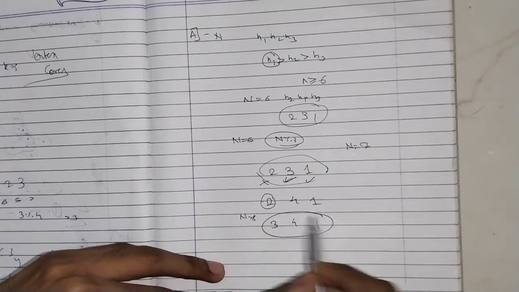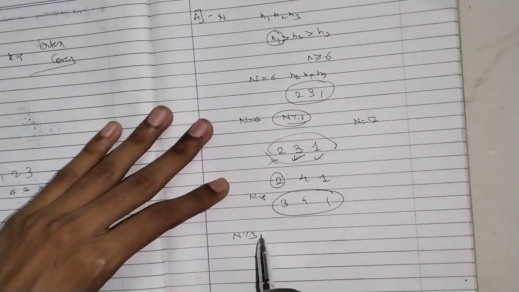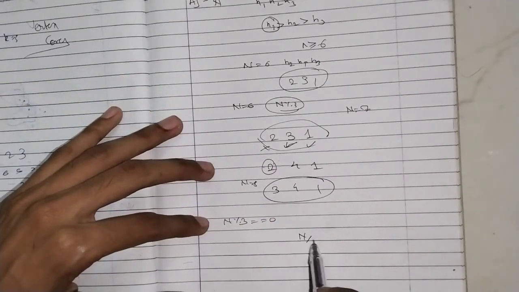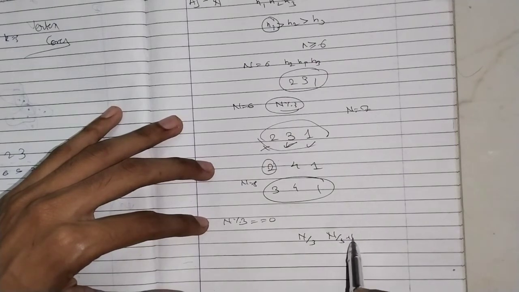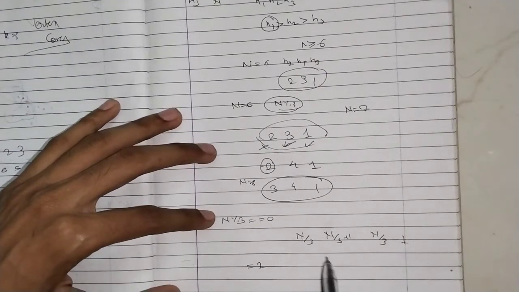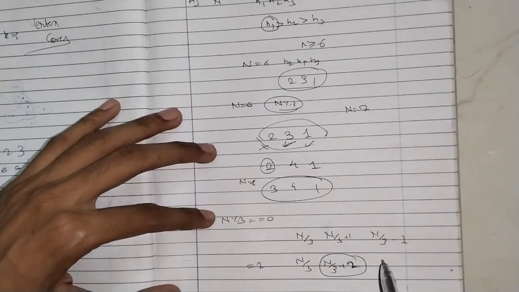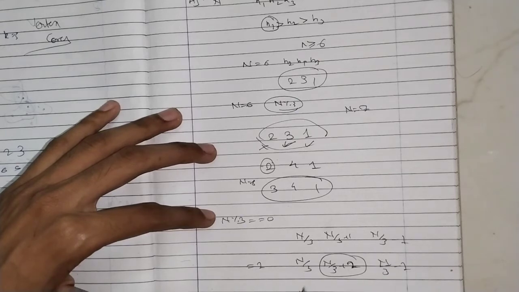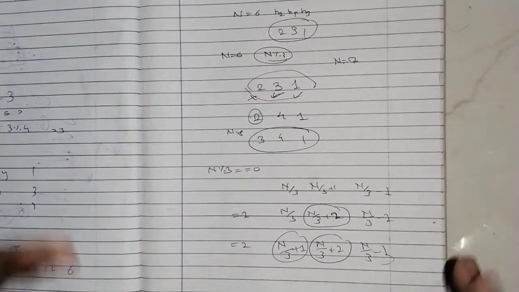For n equal to 8, we can add 1 to these two, and the answer will become 3 4 1. So basically when n mod 3 equals 0, the answer is n/3, n/3 plus 1, and n/3 minus 1. When the mod is 1, it's the same as above, we just add 1 here, and when it is equal to 2, we add 1 to the first element, and we add 1 to this element. So this is the answer. I guess question 1 is clear. Implementation is quite easy, so I will skip the implementation.